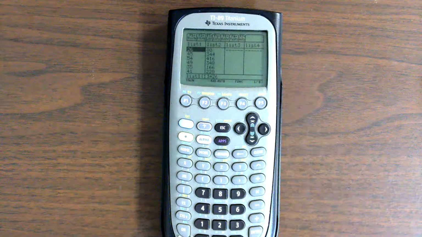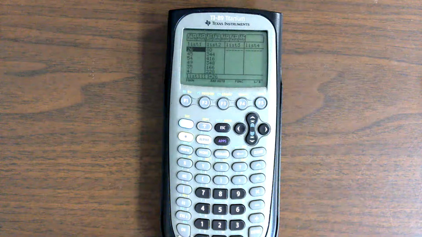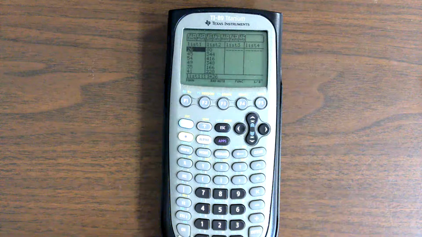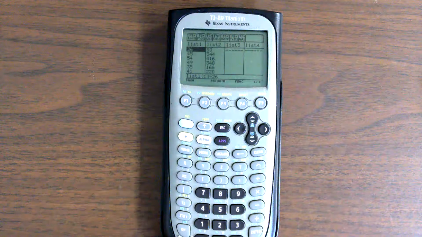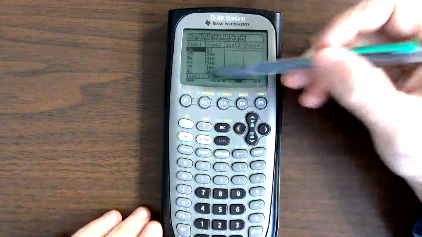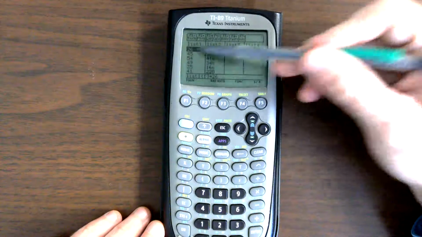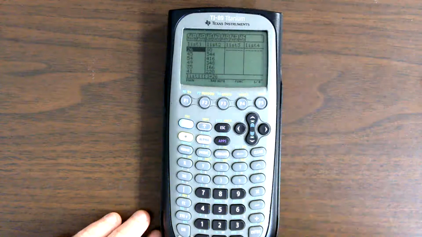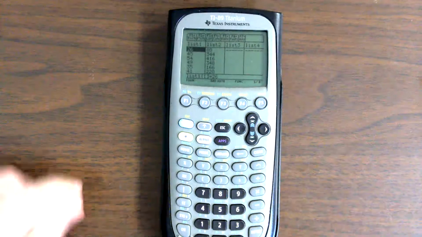Now I'm looking at the paper in your packet called the Unit 2 Calculator Instructions. You'll see a table there that has a bunch of data. It has the chest sizes and weights for randomly selected bears. I have all the chest sizes in list 1 here, and all the weights in list 2. The first thing we want to do is take a look at this scatter plot, see what it looks like.